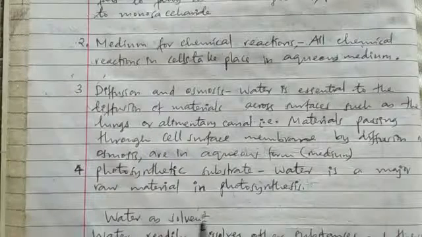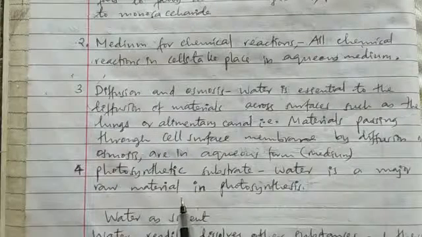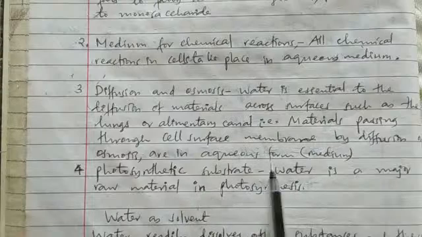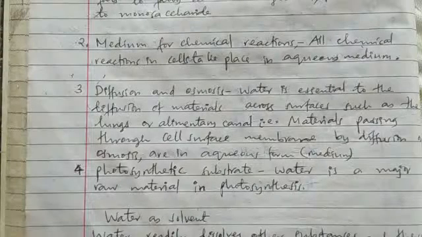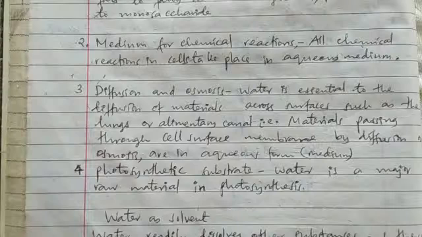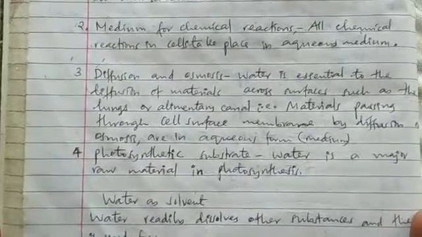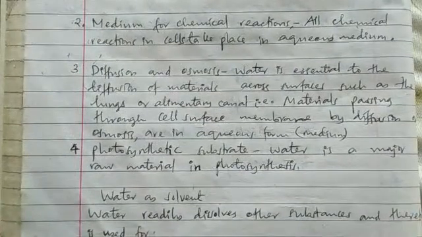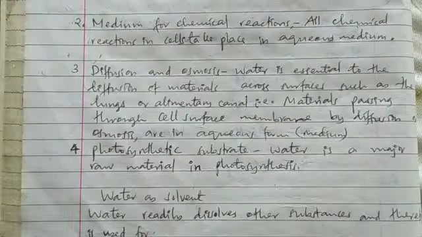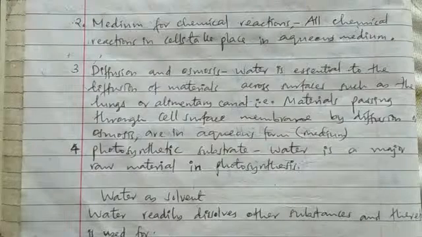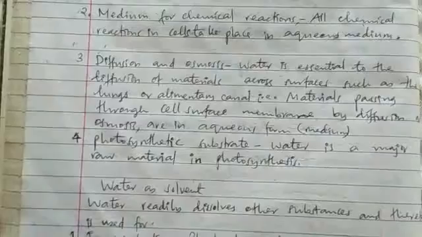The fourth point is about the involvement of water in photosynthesis. Water, the photosynthetic substrate, is one of the major raw materials in photosynthesis. These are four metabolic roles of water. I know there are many, and these are just to make you know what we mean when we are talking about the metabolic role of water.